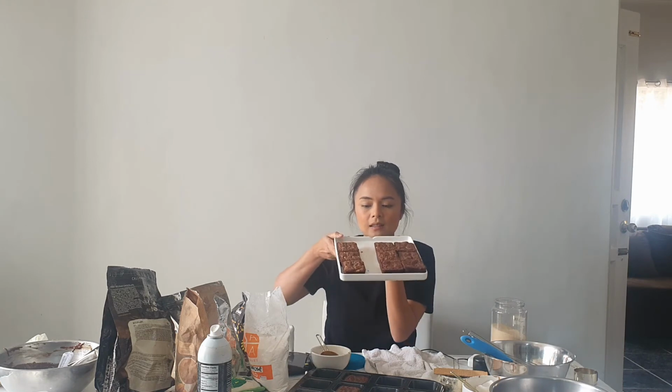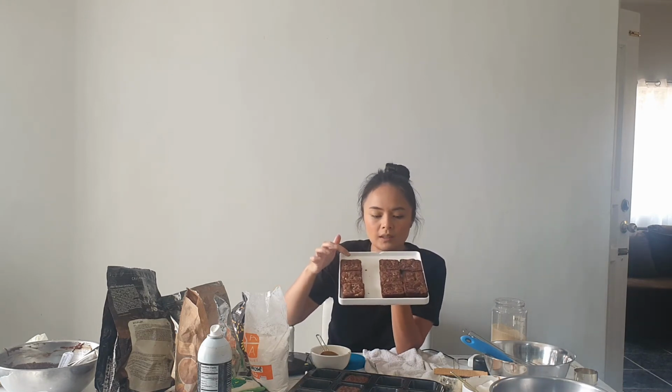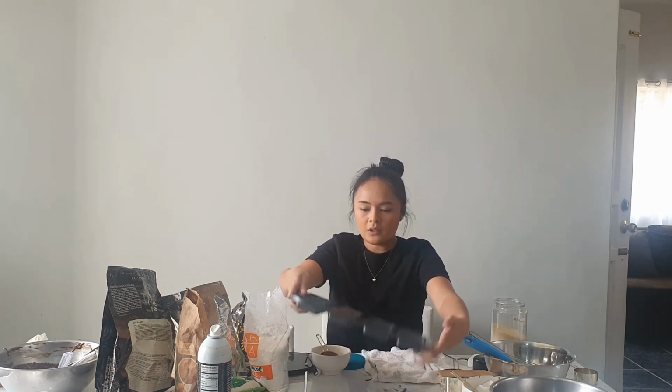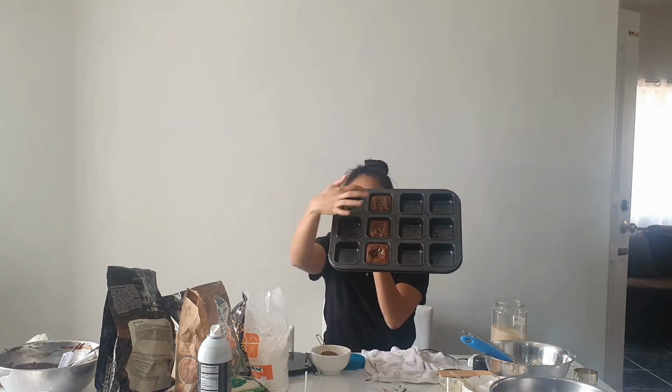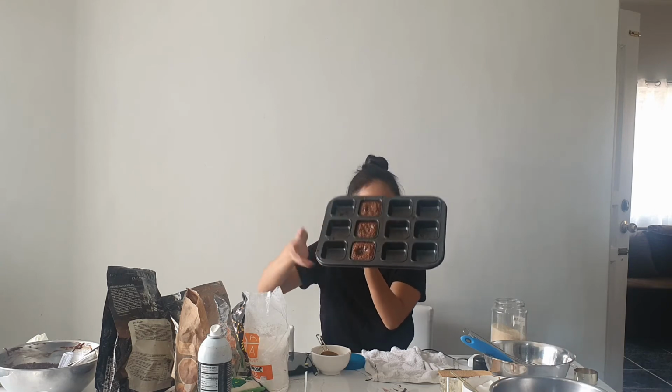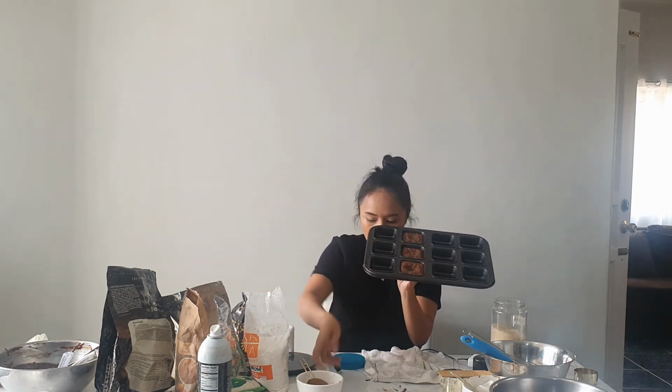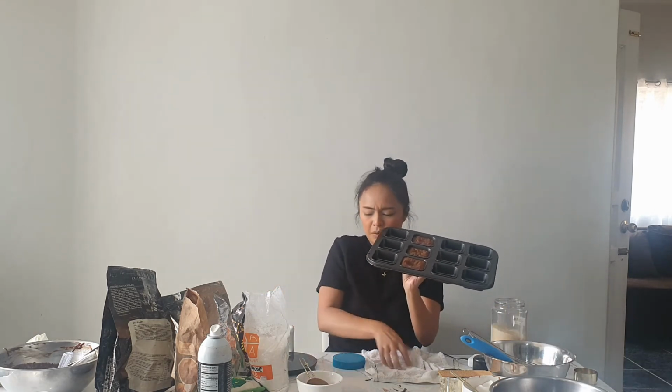So this is the one with walnuts, and this is the plain ones. They're so pretty. Okay, so now we'll work on our s'mores. So I left the 3 squares here. And then we are going to add marshmallows.